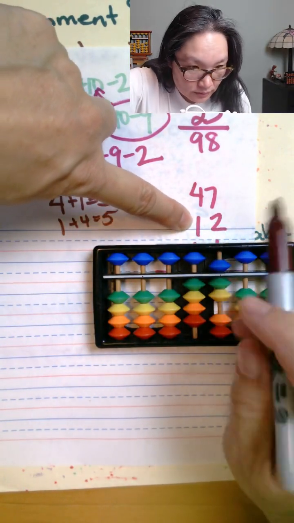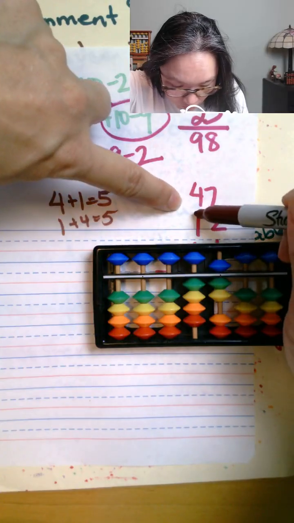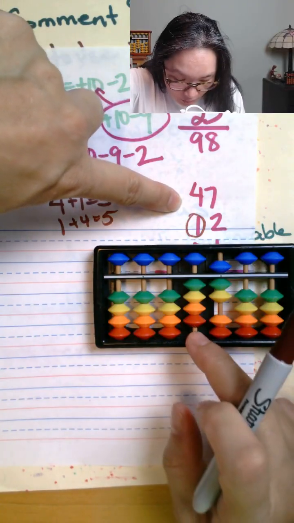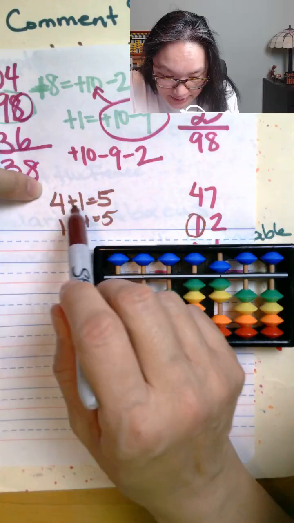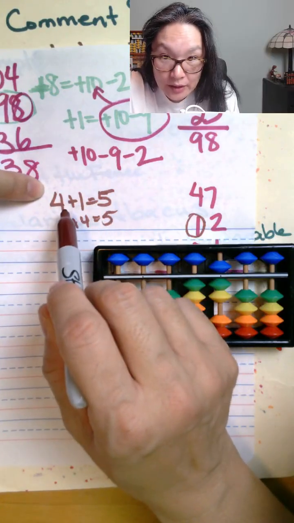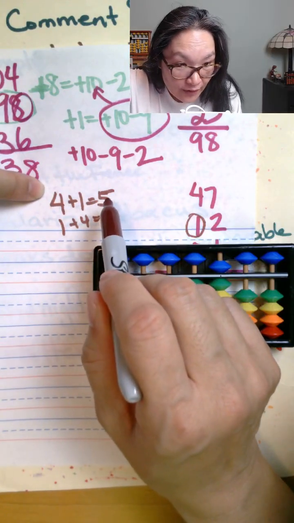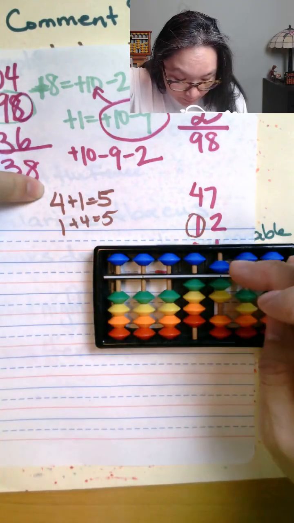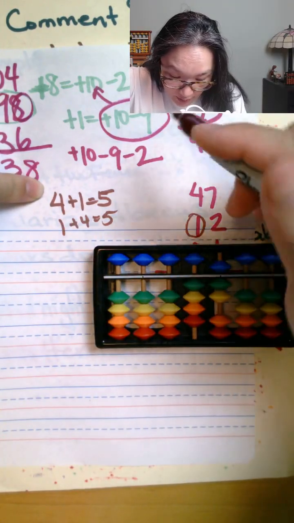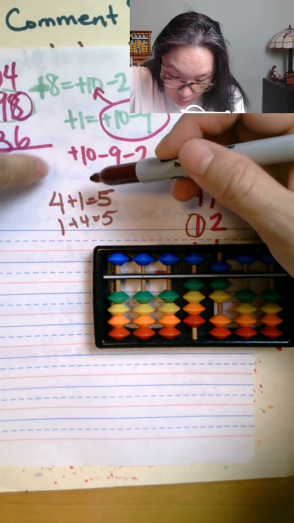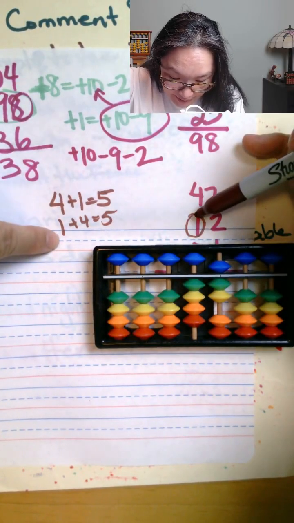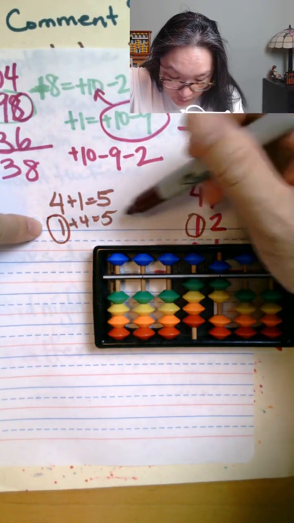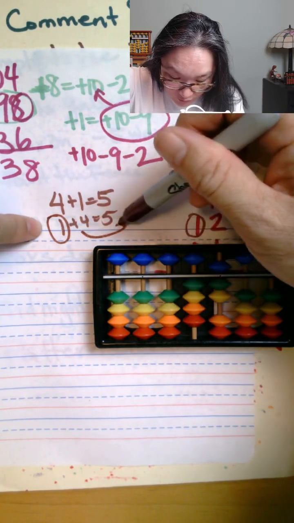When we add the 1, notice I don't have enough beads to add the 1. So I'm going to utilize this concept of the 4 and the 1 is equal to 5. Why? No, the answer is 8. Oh, I see. Right. Okay. But to go through it, what I want to do is isolate this variable. So to get to this 1, how do I do it on the abacus? I'm going to take this 4 and move it to this side.